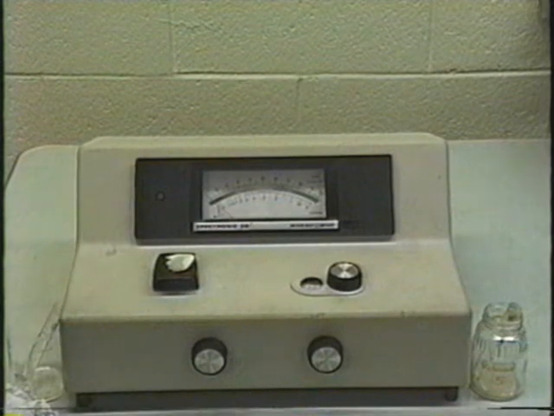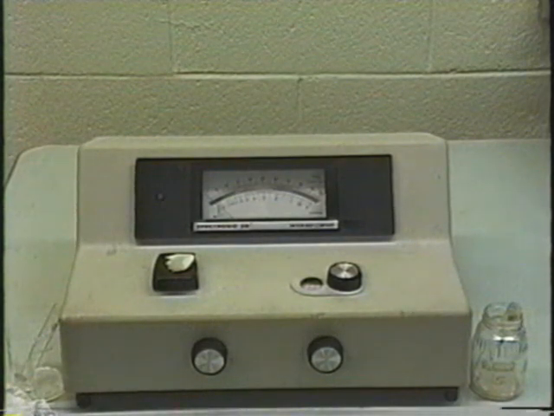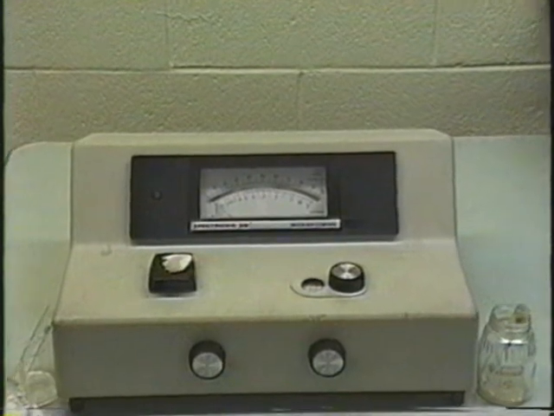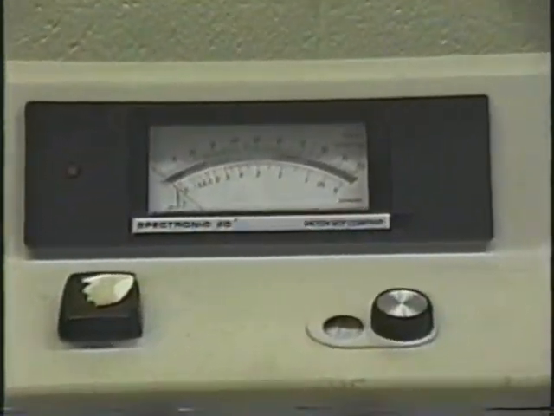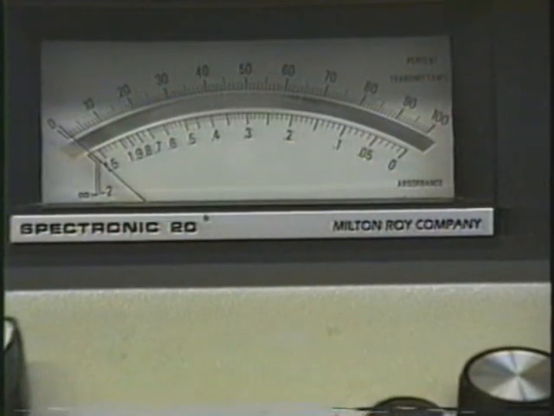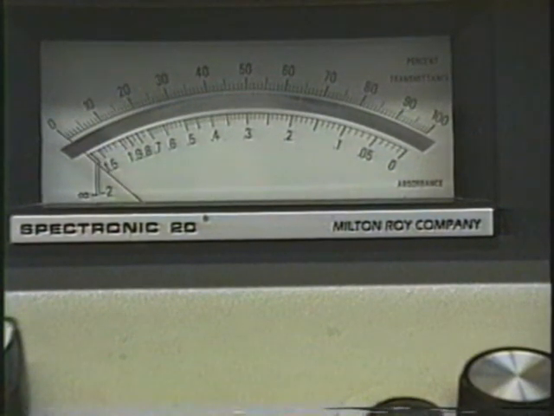At this point then, you can start making your measurements. Now to make these measurements, let's take a little closer view here and get this thing really set properly. Okay, here we are at a close-up here. As you see, we're a little bit off the 0%. So we'll adjust it so that it's exactly 0%.